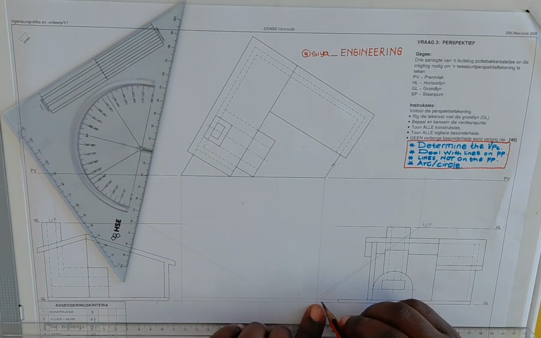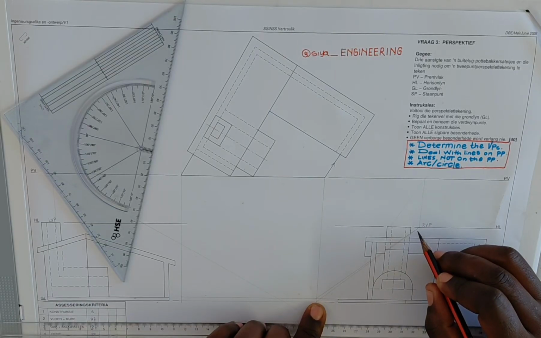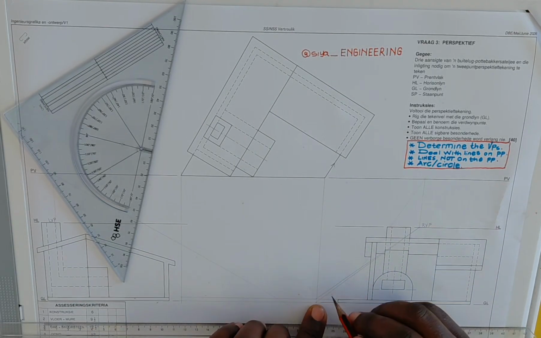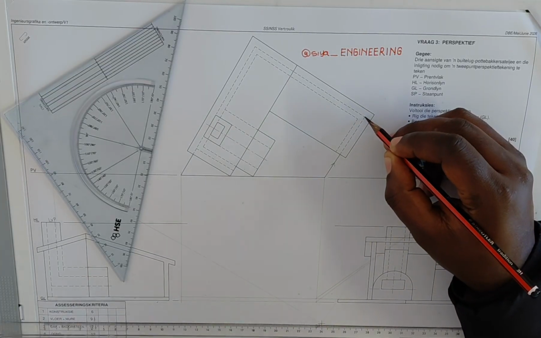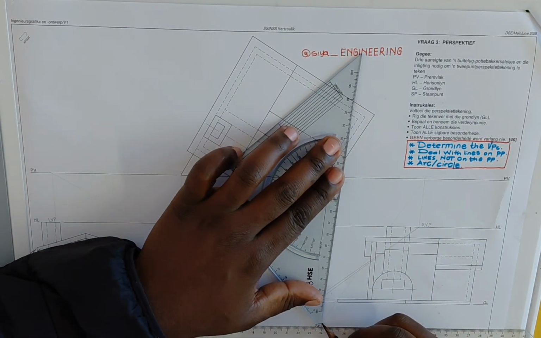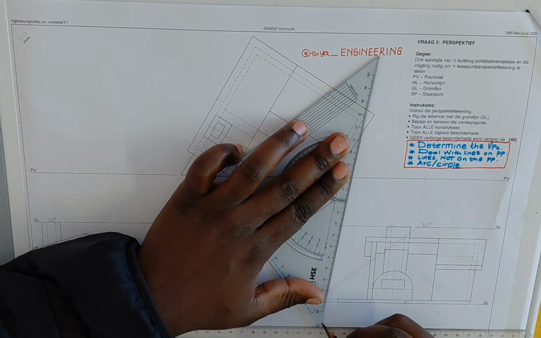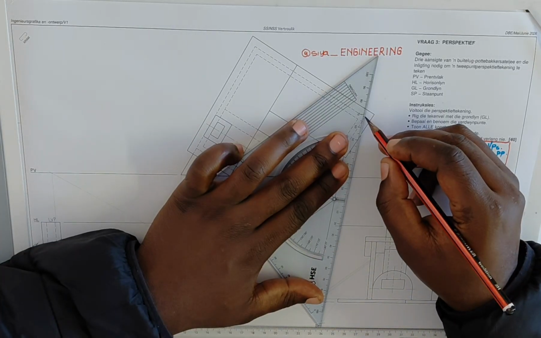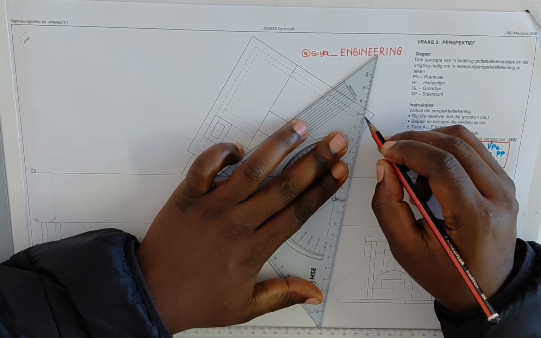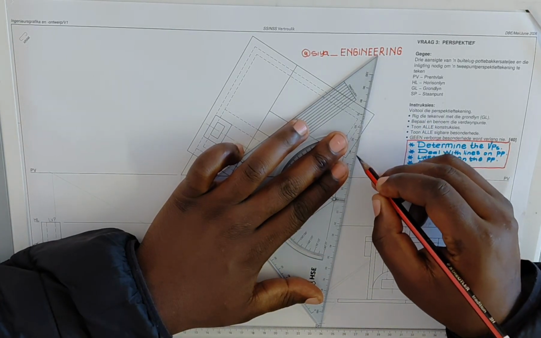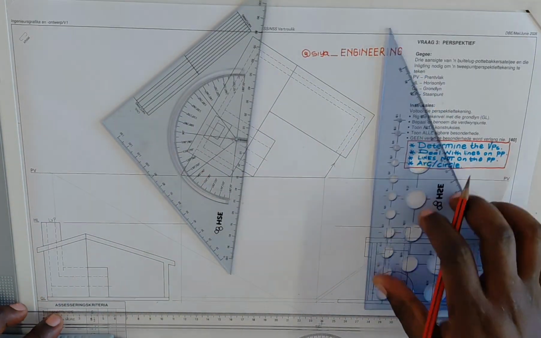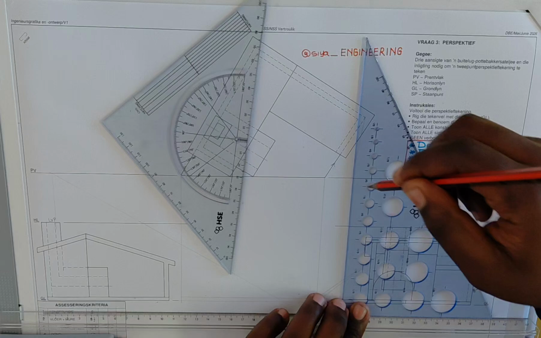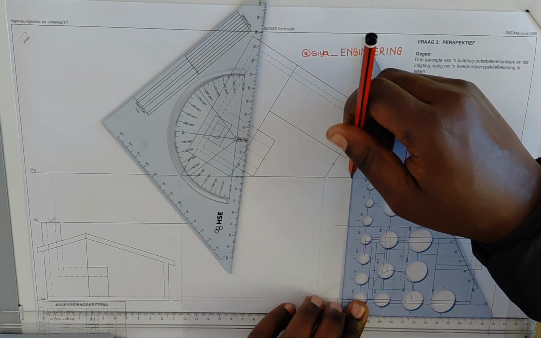Then we don't know this distance yet, but how do we find the distance from here to here? Very simple. You go to your SP and target the point. The moment it hits the PP, the principle says you must take it vertically downwards.